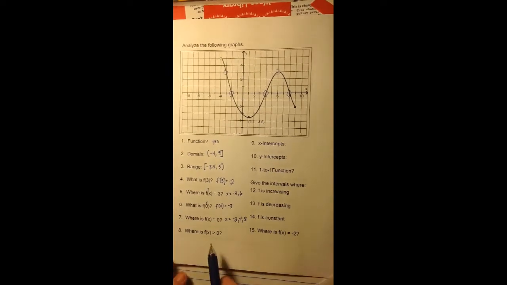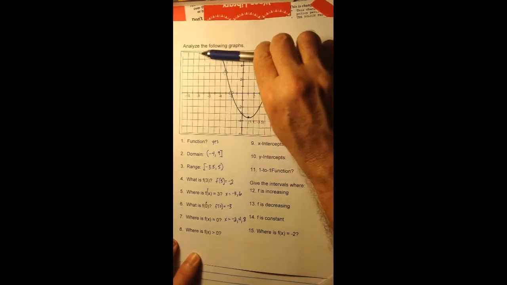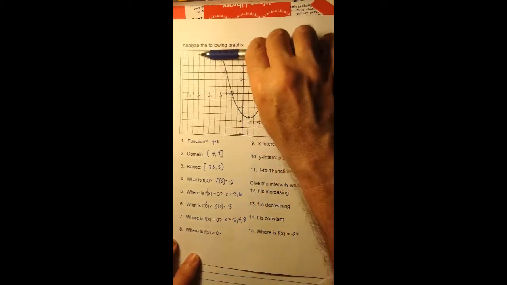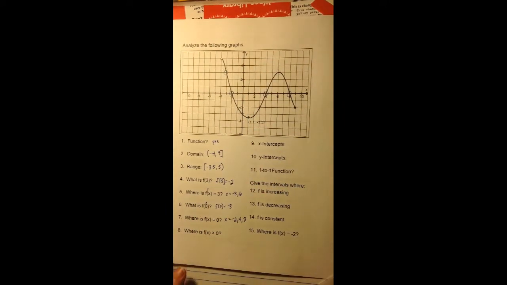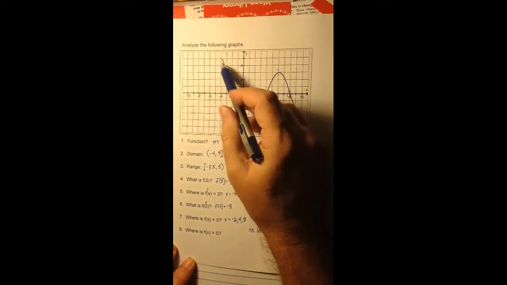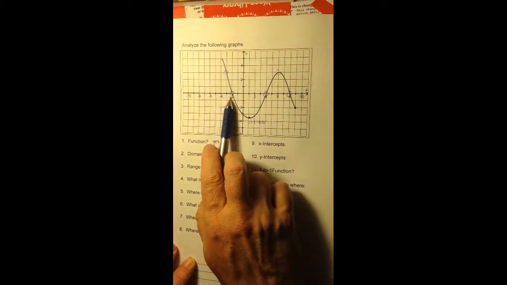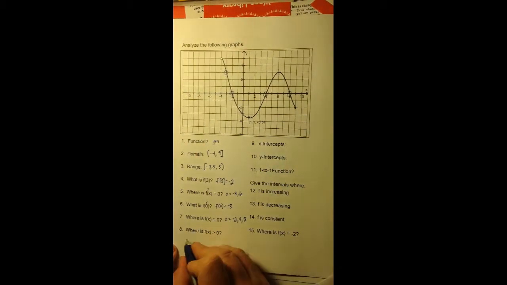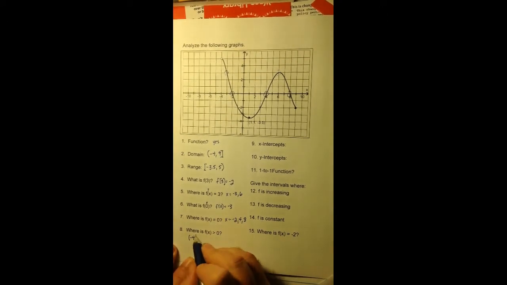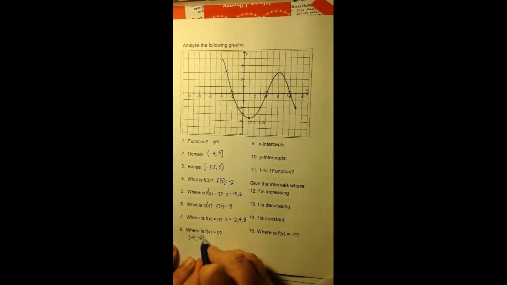Where's f of x greater than 0? So where's the y value greater than 0? Well, y is going to be greater than 0 anytime I'm above the x-axis. So basically it's asking, where's the graph above the x-axis? Well, all of this first little tail over here to the left is above the x-axis, and that is my interval from -4 to -2. So that's my first interval. It does not include the -4, so I'm going to put parentheses there. And since I'm saying strictly greater than 0, it does not include the -2 either.